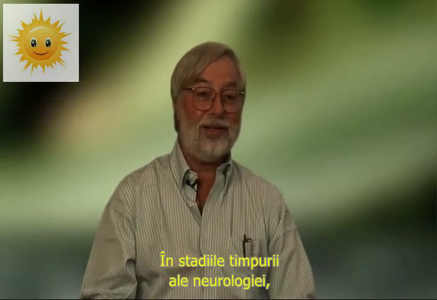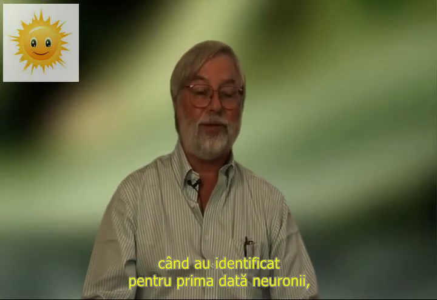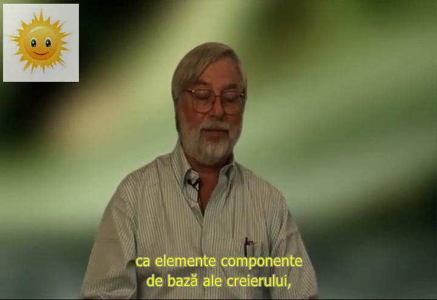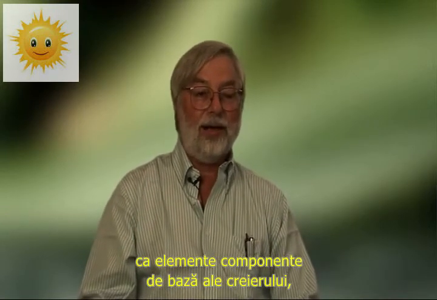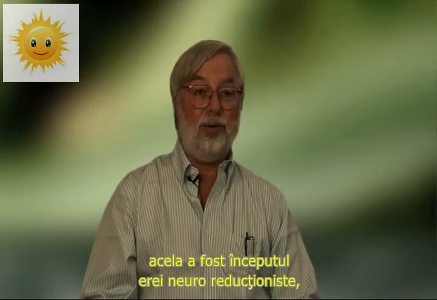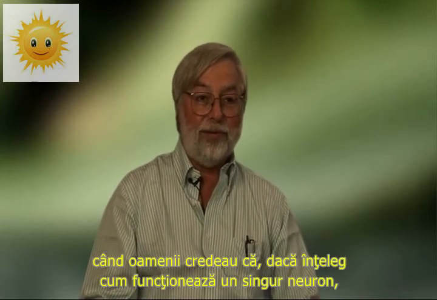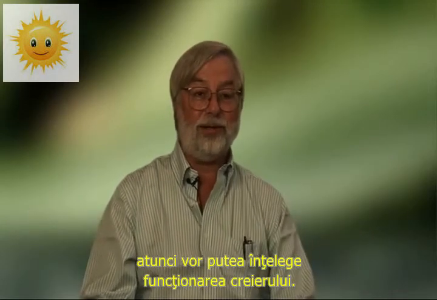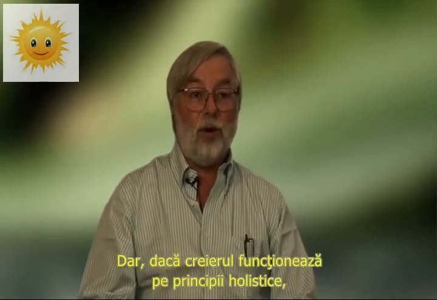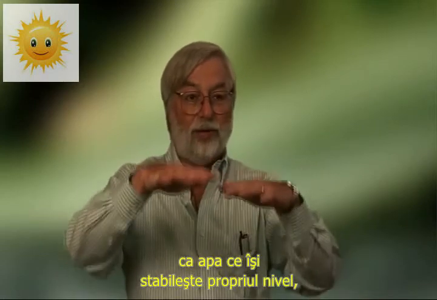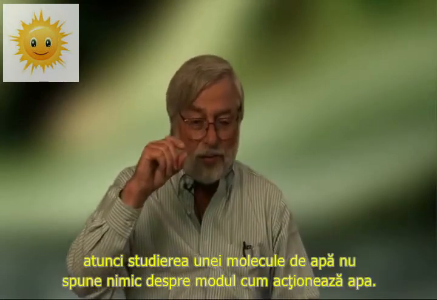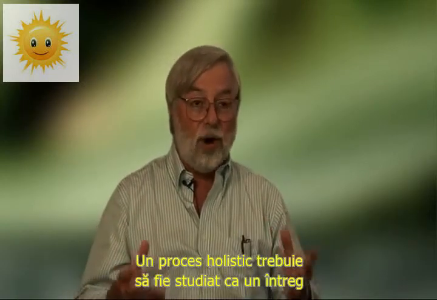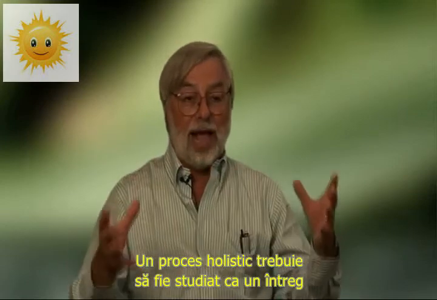In the earliest studies of neuroscience, when they first identified neurons as the basic element of the brain, that was the beginning of the neuroreductionist era, where people figured that if we can understand how a single neuron works, then we'll be able to understand how the brain works. But if the brain works by holistic principles like water seeking its own level, then studying one molecule of water tells you nothing about how water seeks its own level. A holistic process has to be studied as a whole.